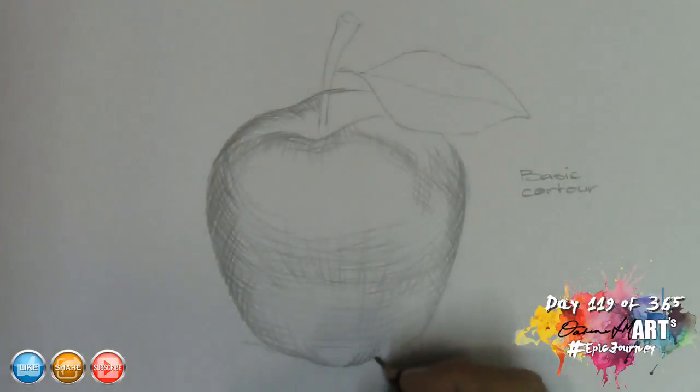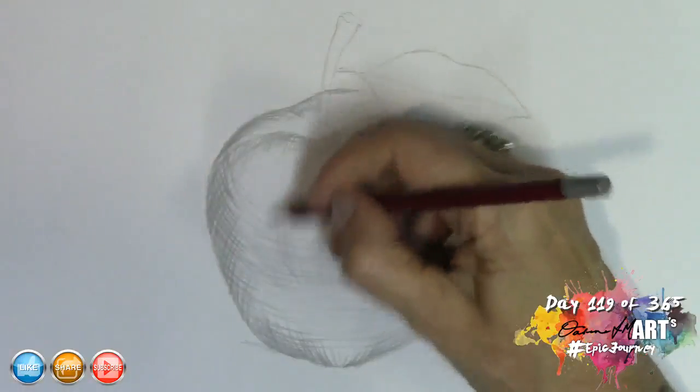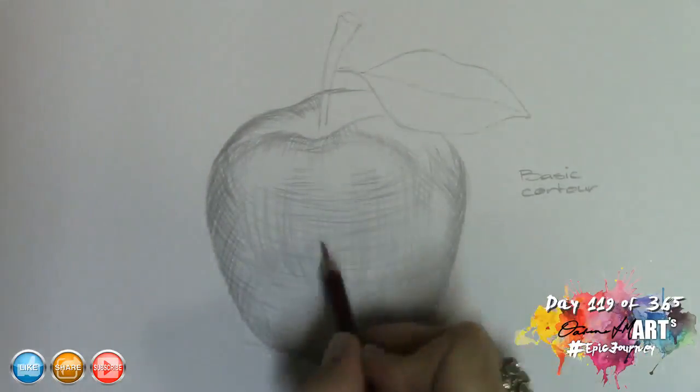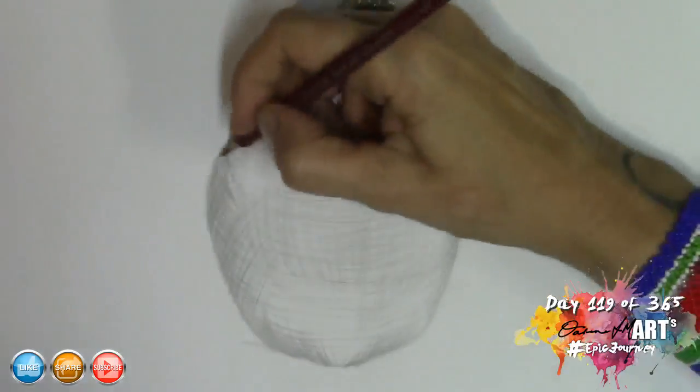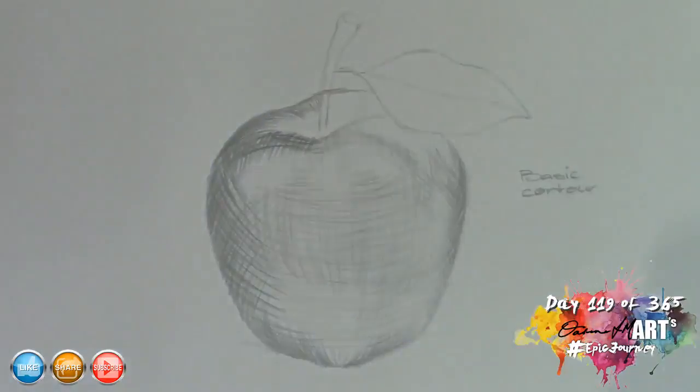Slowly but surely the apple gets darker and darker, the lines get heavier and heavier. There's a combination of lines going in different directions. But what I like about hatching with cross contours, what I admire so much in artists that really do it well, is it becomes incredibly beautifully descriptive of the surface of your subject.